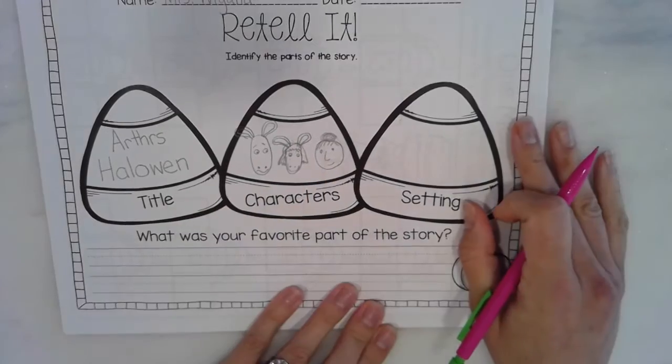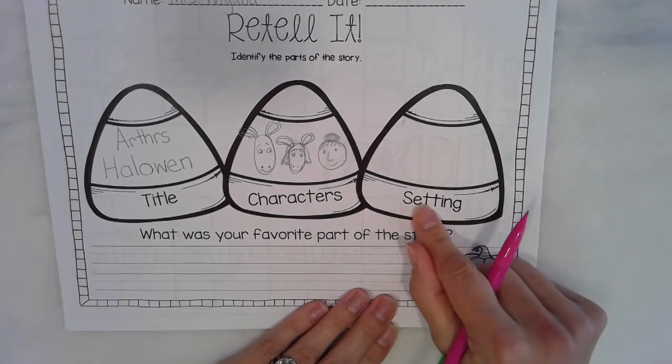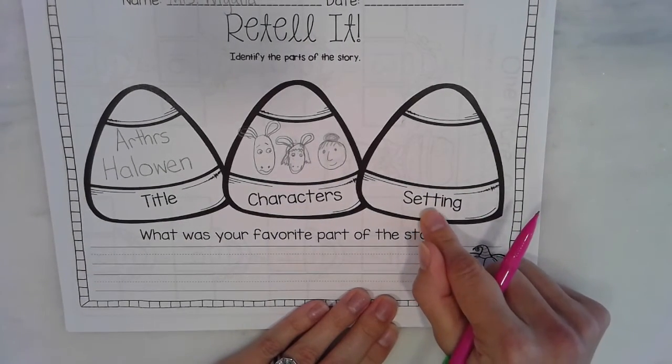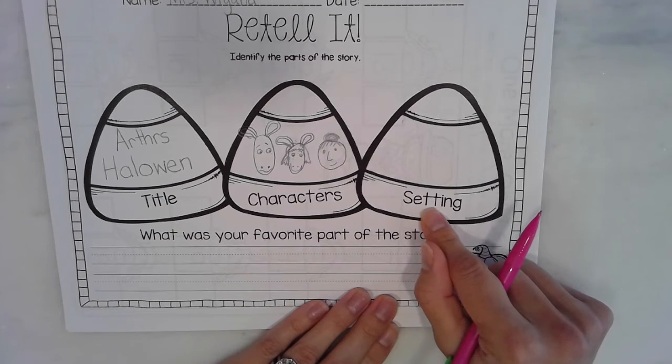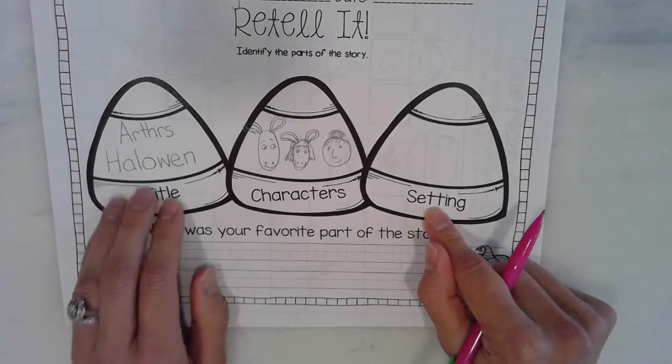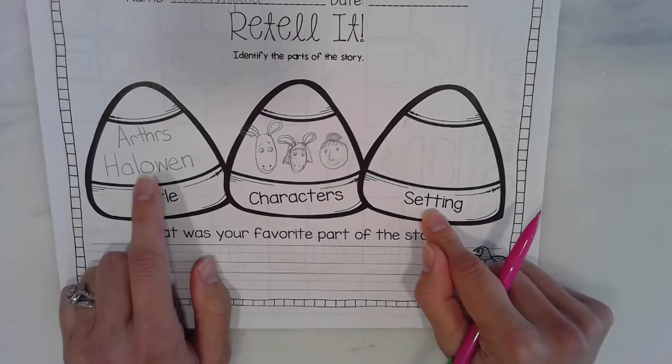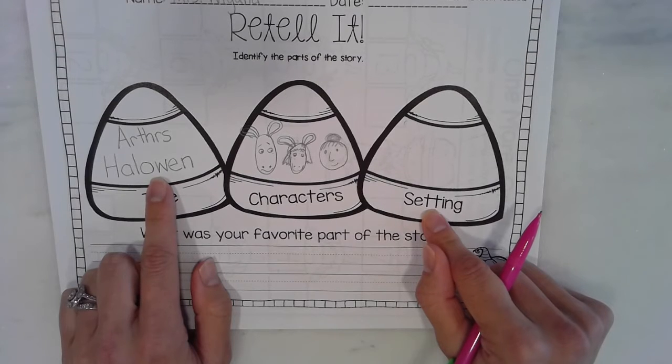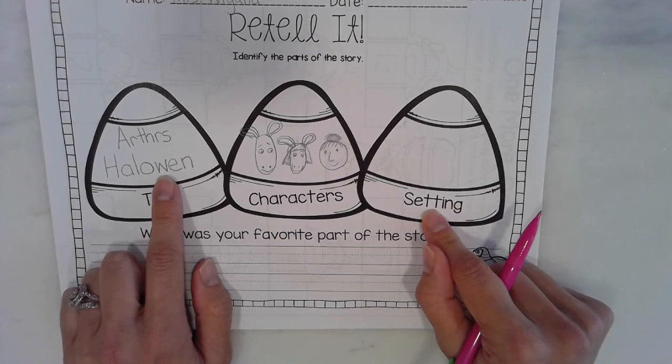All right, boys and girls, now we're going to talk about the setting. Remember, the setting can be a place, but it also can be a time of year. And this story is about Arthur's Halloween. So what time of year does it take place? It's not 4th of July. It's not Christmas. It's Halloween.